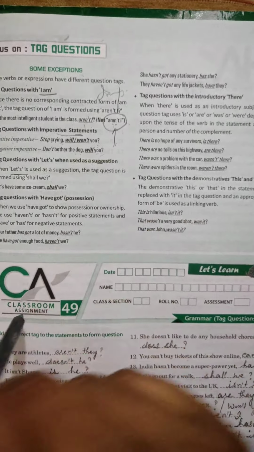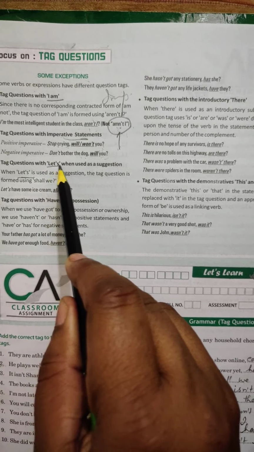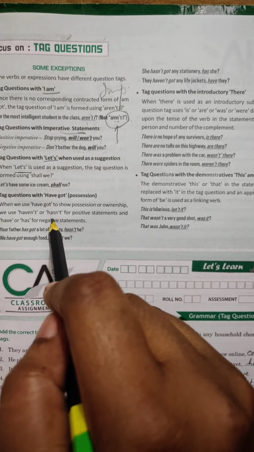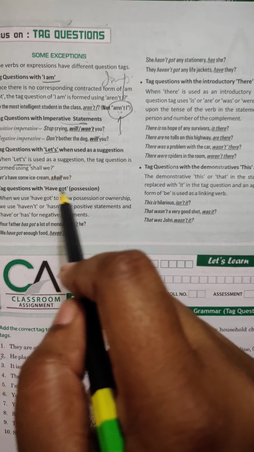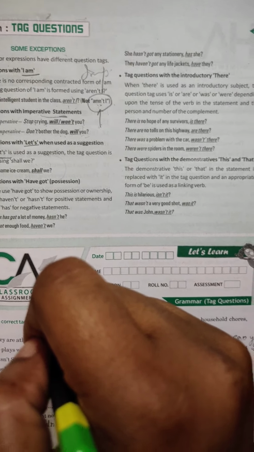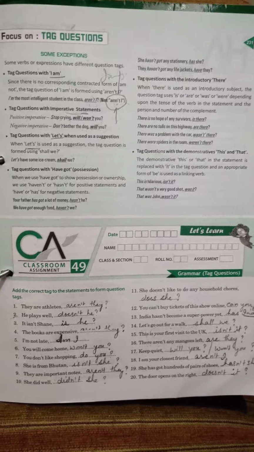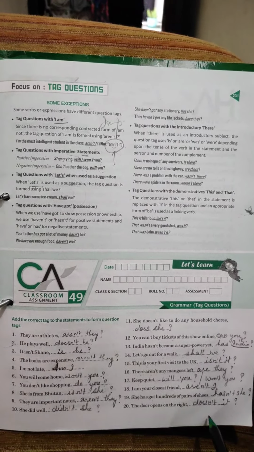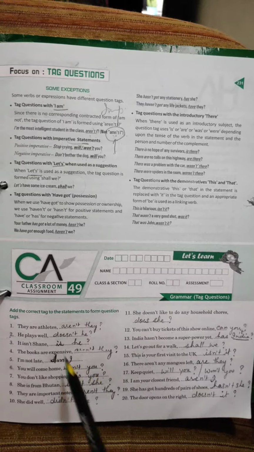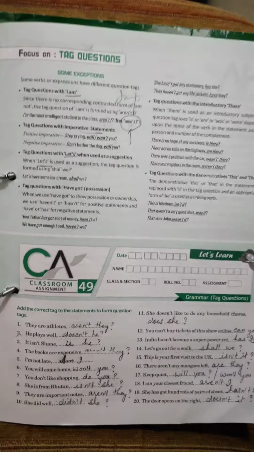Next, if you are having the word "let's" in the sentence, then what are you going to write as a tag? You will be writing "shall we". So in this way you will have to do. I hope I am clear. I have already solved it on the Compacta pages, but I want you to solve it on your own.